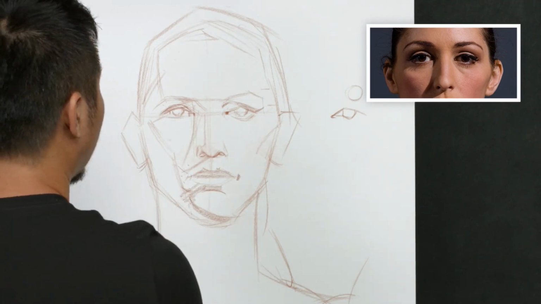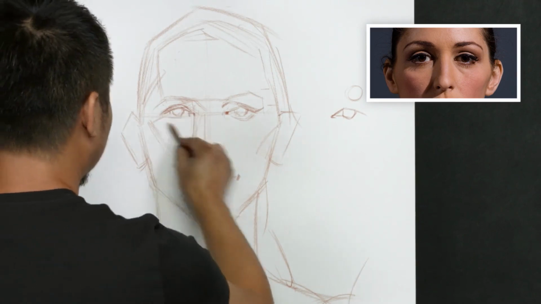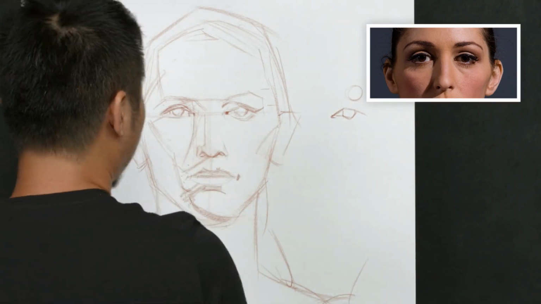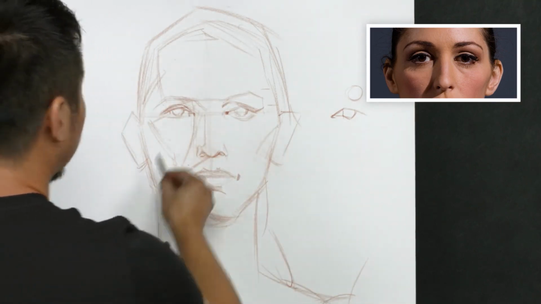I see a triangle shape at the lower eyelid. I don't think about the roundness of the eyeball yet. All I'm trying to do is visualize. You can see just the graphic shapes.